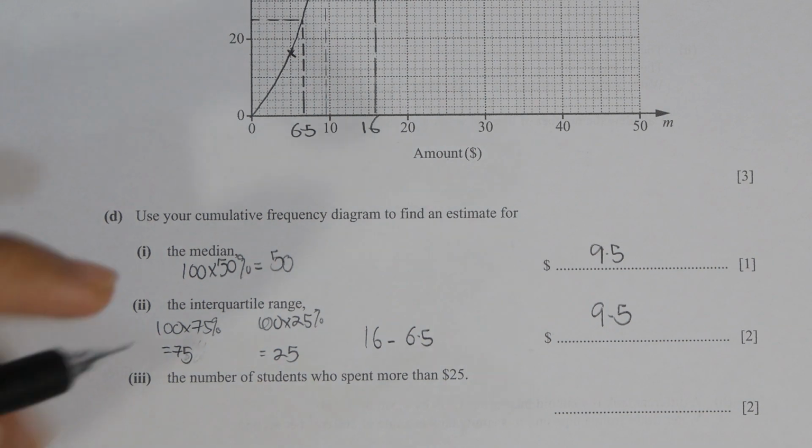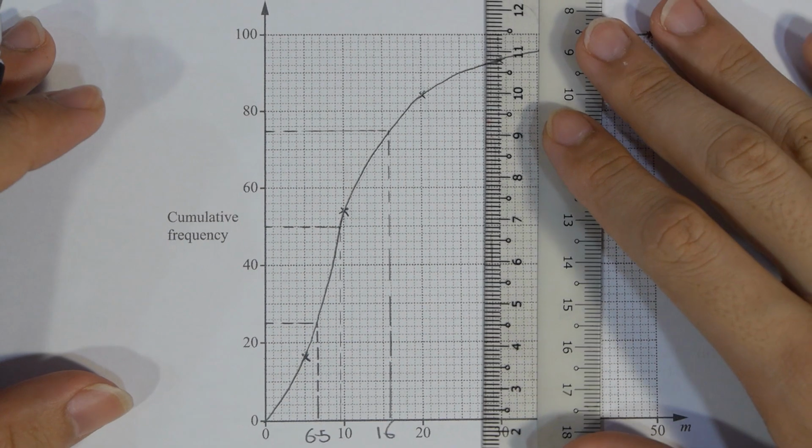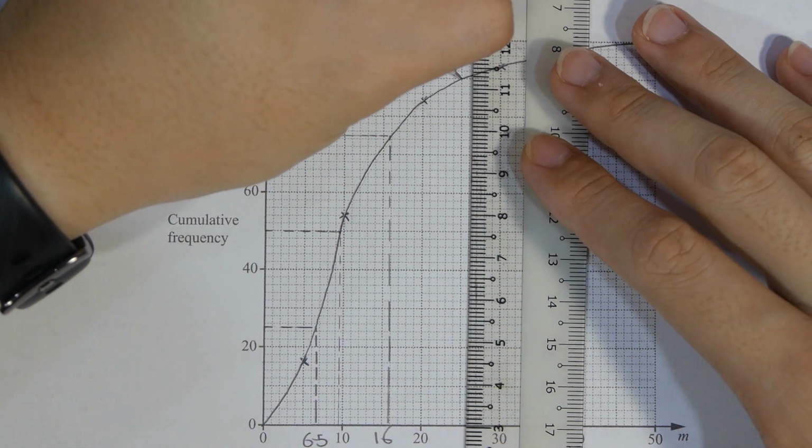The last one, number of students who spend more than 25. So from 25 we drew it up, we arrive at 90. So 100 minus 90, you will get 10.